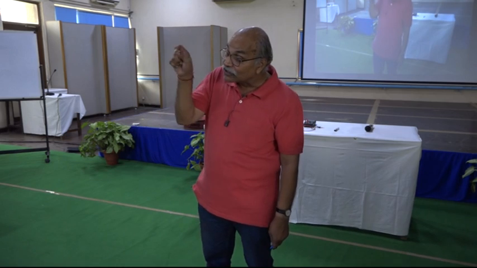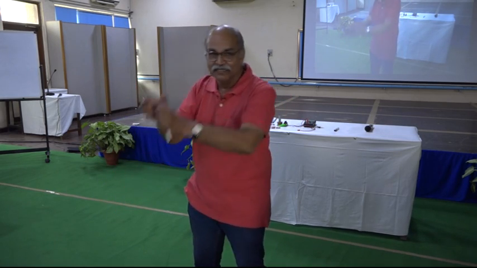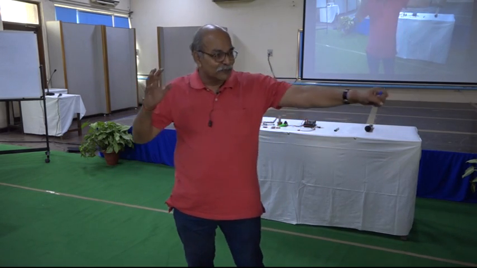But this is an electric field which has not come from the charges. It's not that charges are accumulated, plus charge here, minus charge here, and therefore an electric field is created. No. This electric field is created because of the changing magnetic field. Whenever the magnetic field changes, it creates an electric field. So it's a totally different kind of electric field.